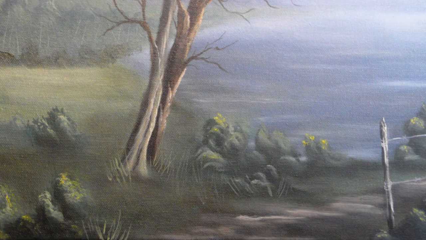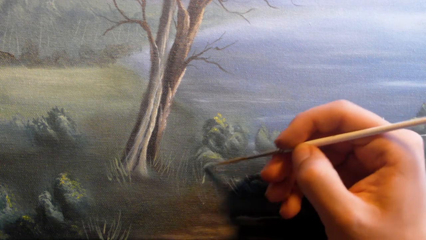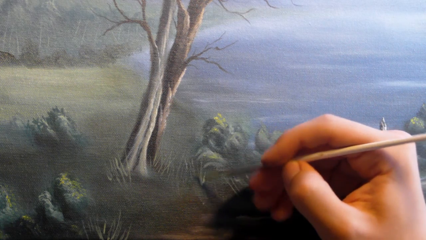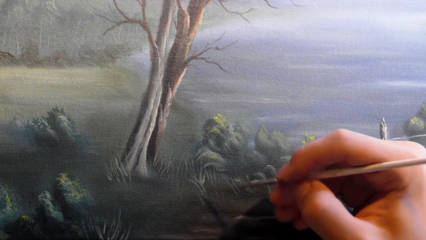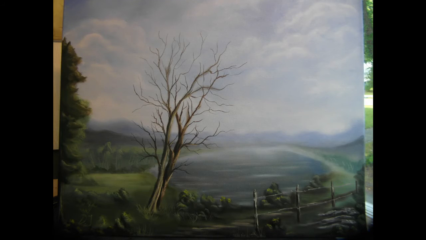So just to finish this painting off, I just paint in some fine small tall grass here with my liner brush to create details and just a finishing touch.